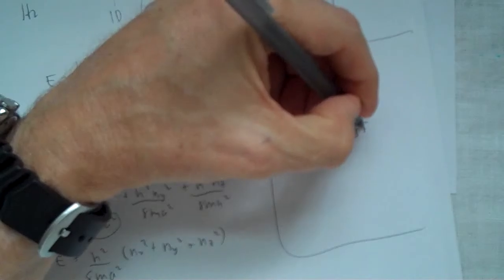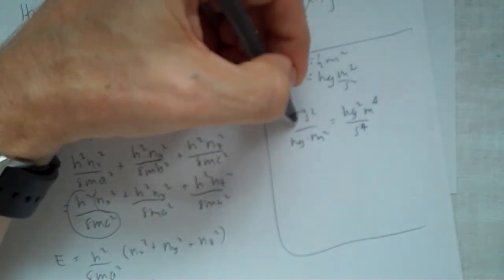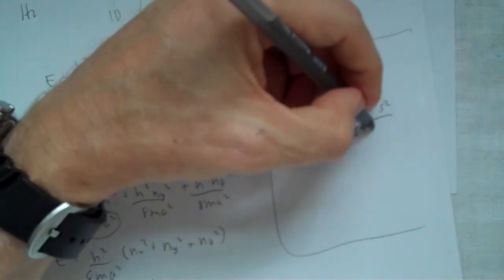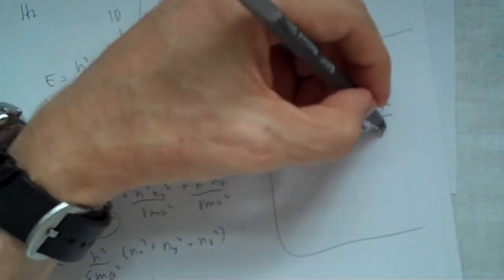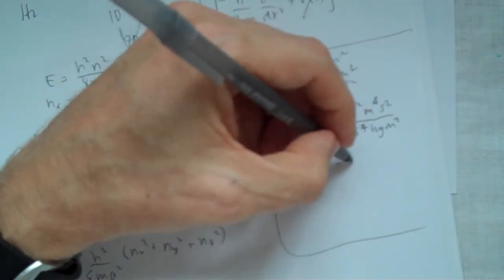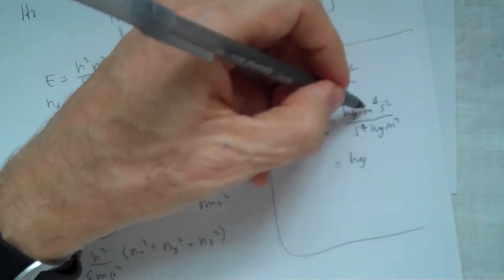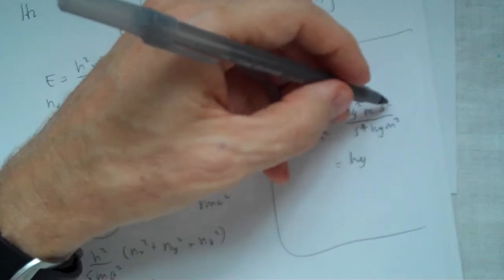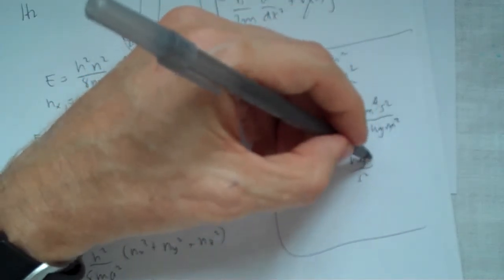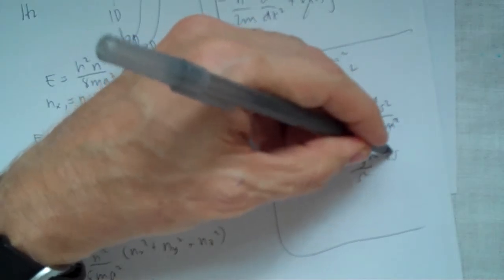Kilograms in the bottom, and then meters squared is here. So kilograms, seconds go to seconds squared, and meters go to meters squared, which is a joule. Perfect, that's what I wanted.